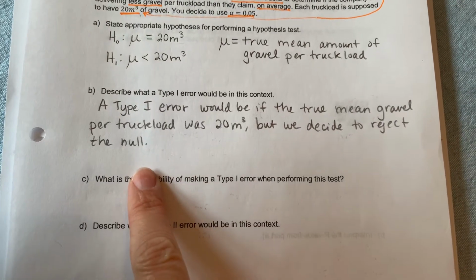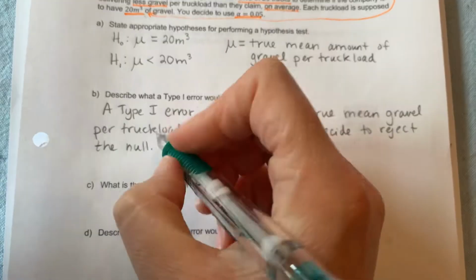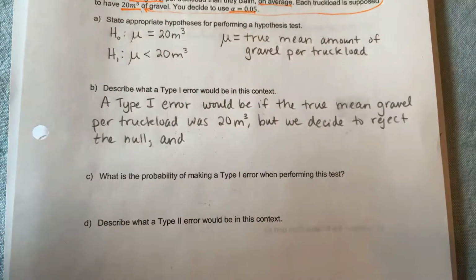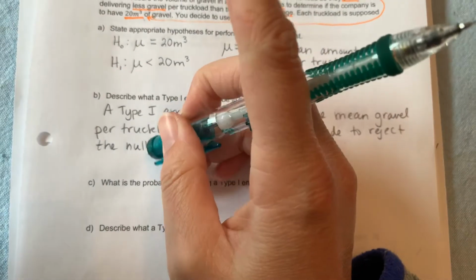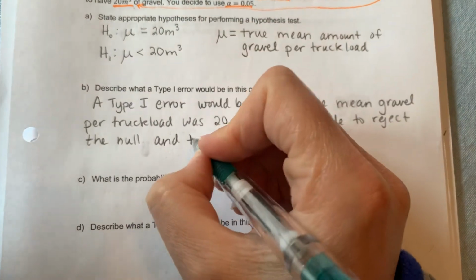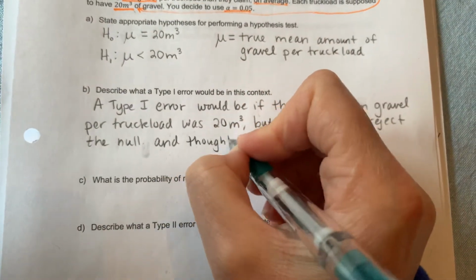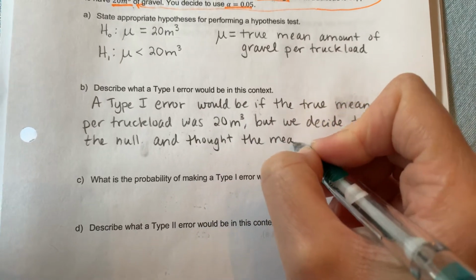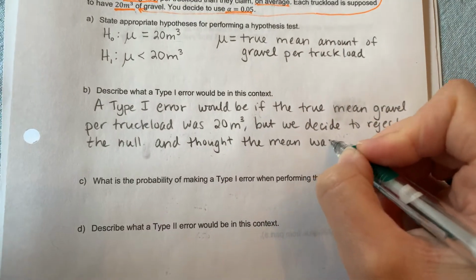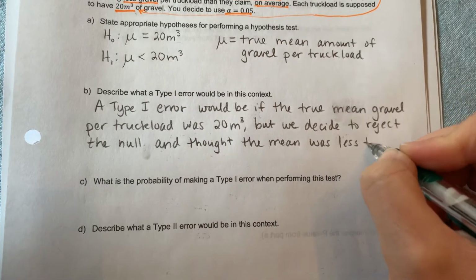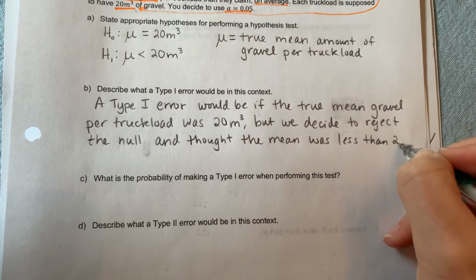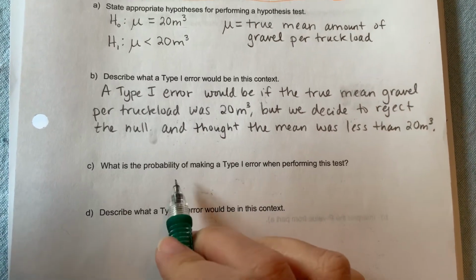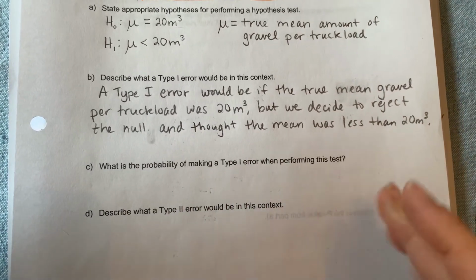But we decide to reject the null, which means we thought the alternative was true. So we thought the mean was less than 20 meters cubed.